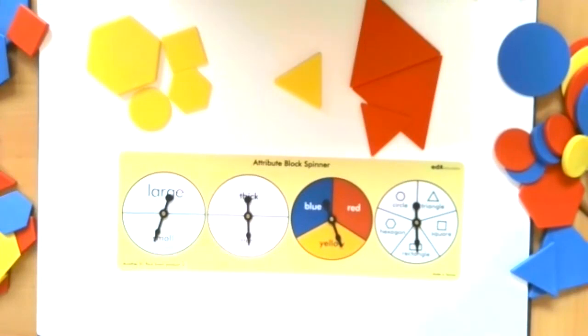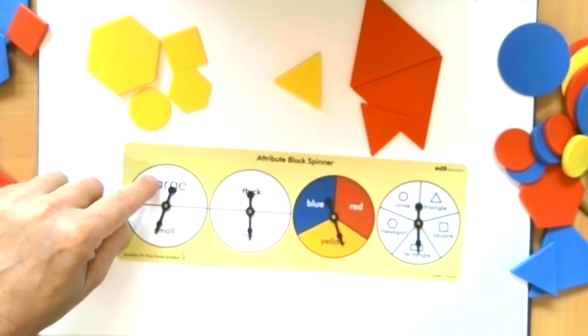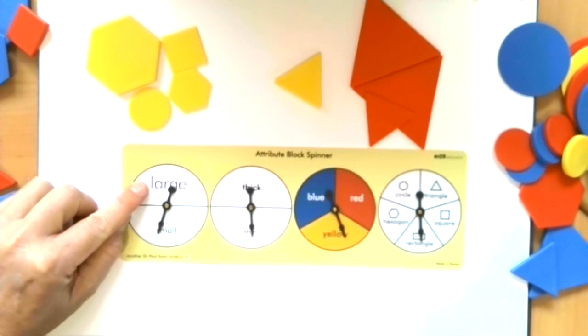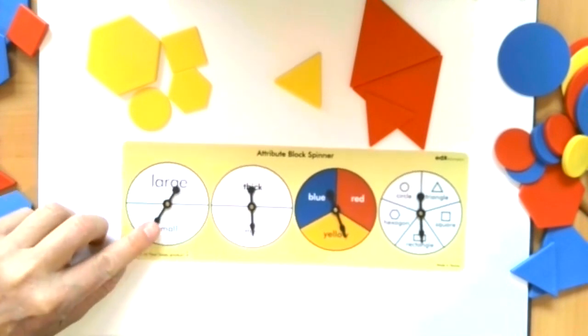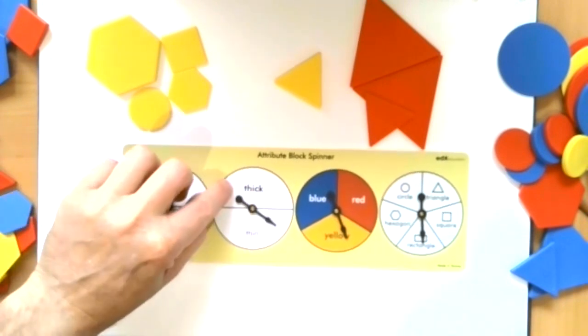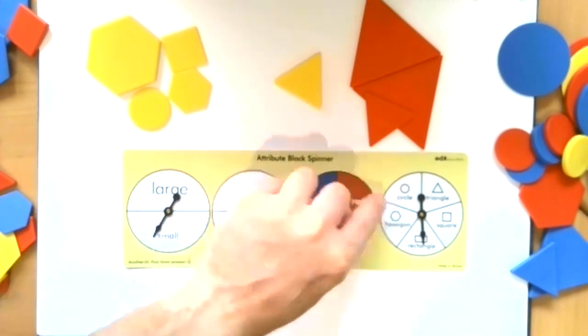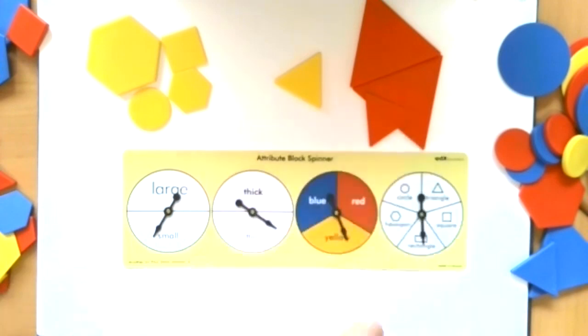And you might notice now that I'm moving away from just the oral language to the written language. And here we've got two possibilities. We've got large, notice it's written in a large font, and small written in a small font. We got thick written in a thick font. Thin, you may not be able to see, it's so thin there. We've got the various colors given to us and the shapes.